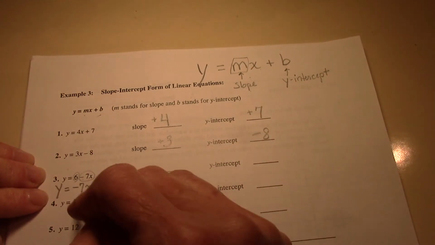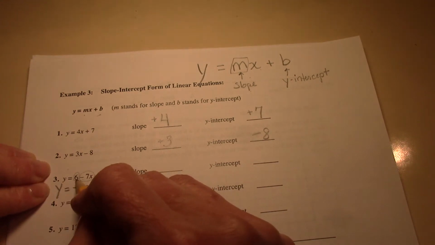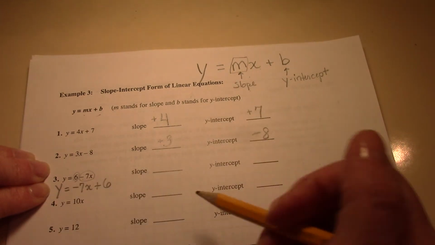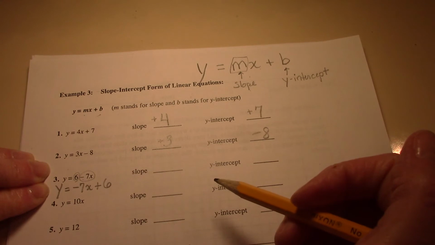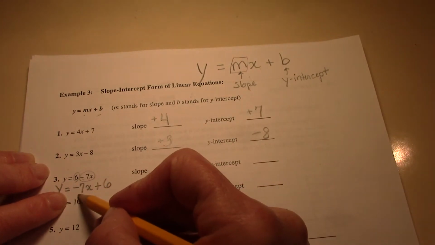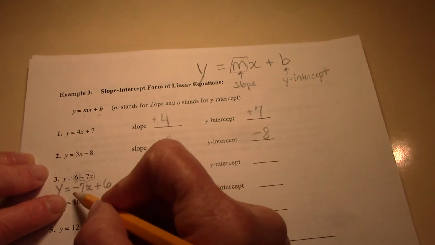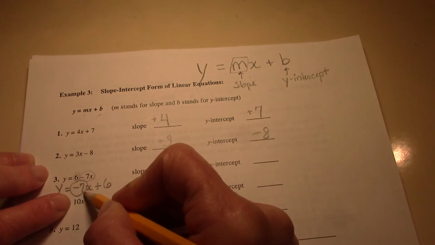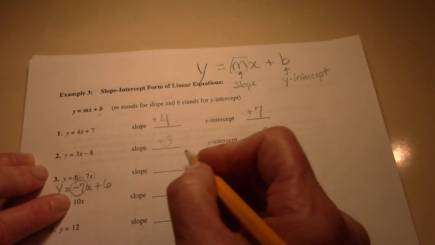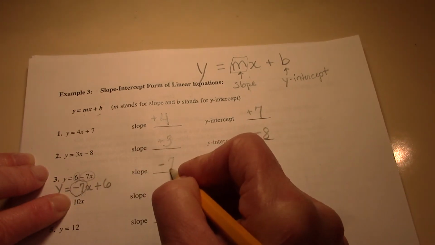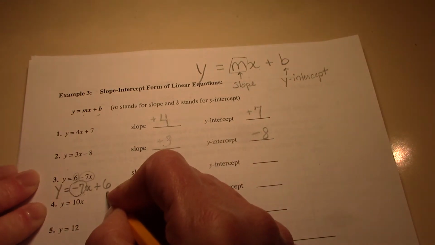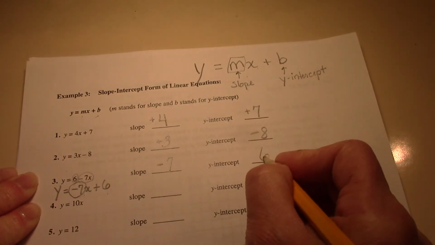We're not solving equations here. This is just rearranged so that it's in the form of y equals mx plus b. But either way, the number in front of the x is your slope. In this case, it is negative 7, and the y-intercept is 6.